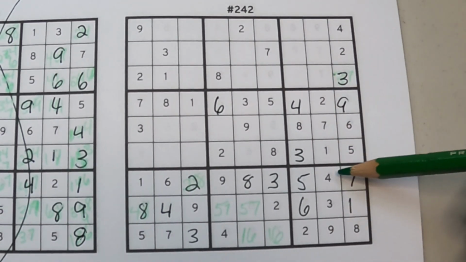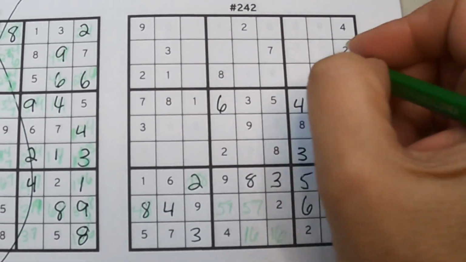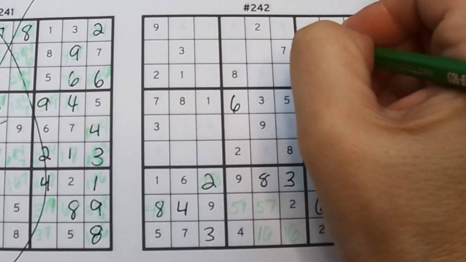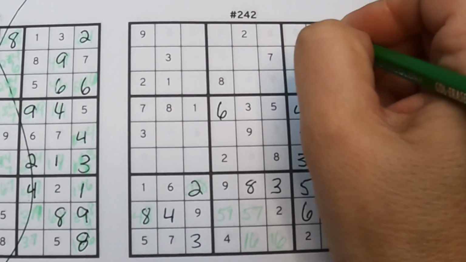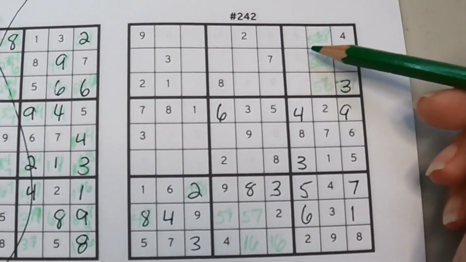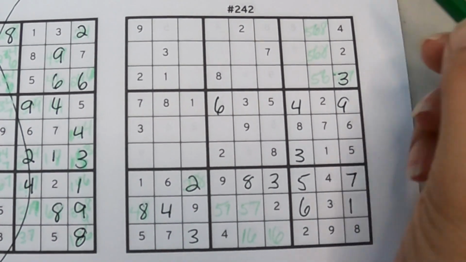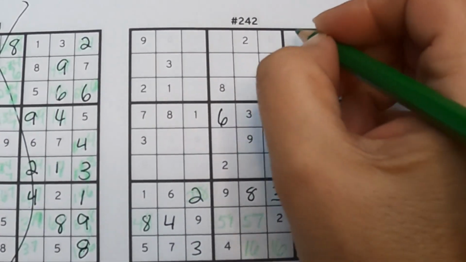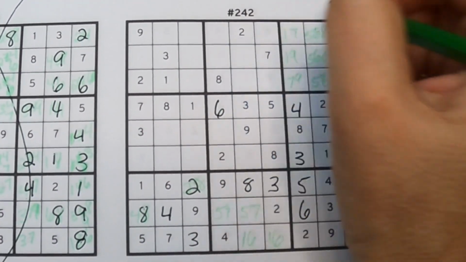For this column, we're missing 5, 6, and 8. We've got an 8 here, so 5, 6, no help here. 5, 6, 8, no help here. 5, 6, 8. For this column, we're missing 1, 7, and 9. We've got a 1 here, so 7, 9. 7 here, so 1, 9. 9 here, so 1, 7.